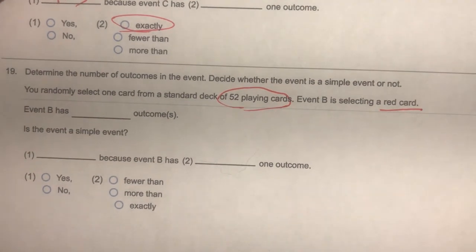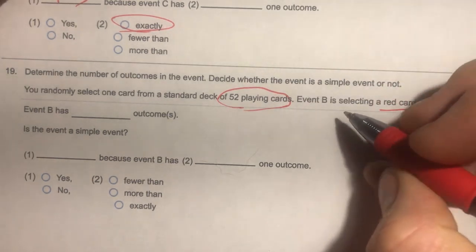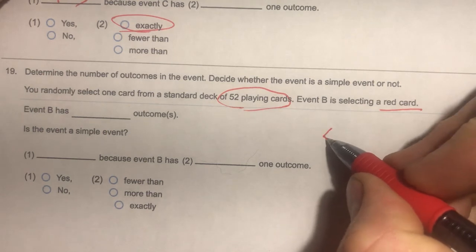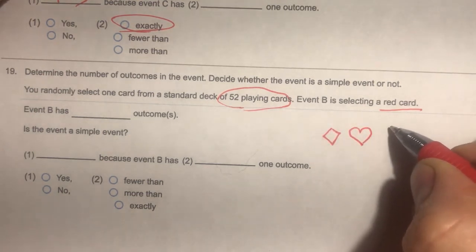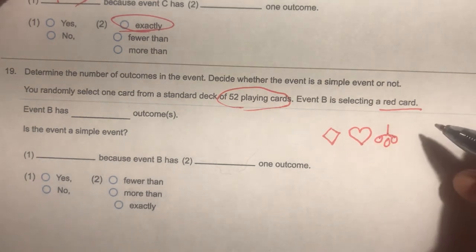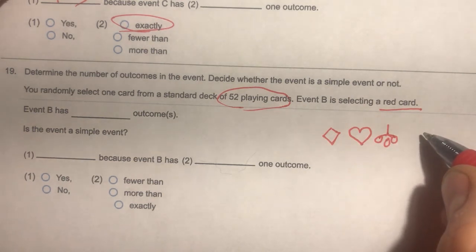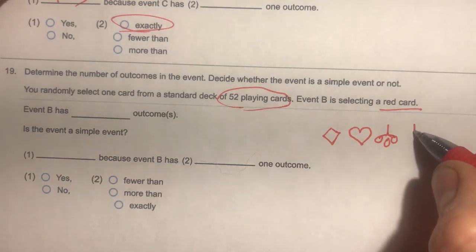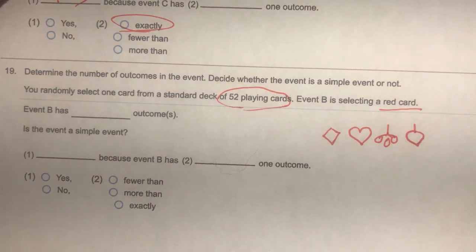Now, if you know anything about cards, you have 4 suits. You got diamonds, you got hearts, and you got the clubs, which looks something like this. And then you have spades, which looks kind of like this. There's your 4 different ones, okay?